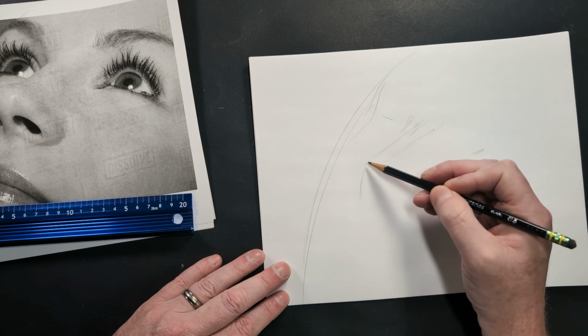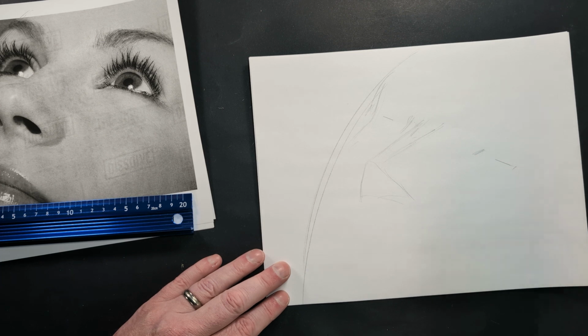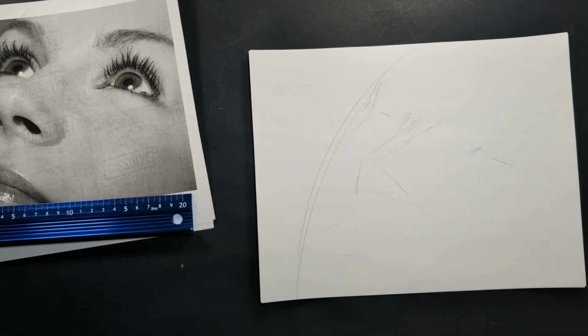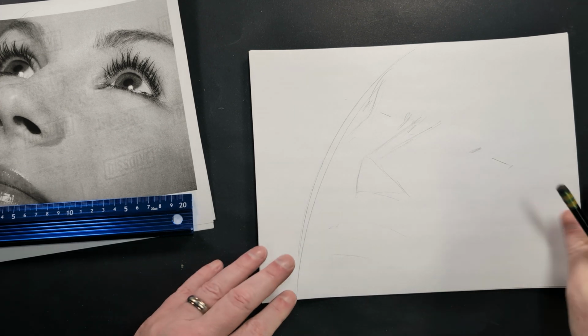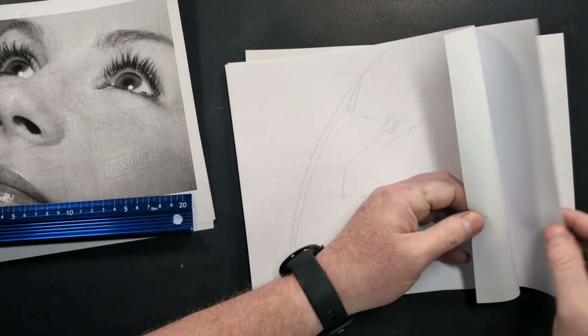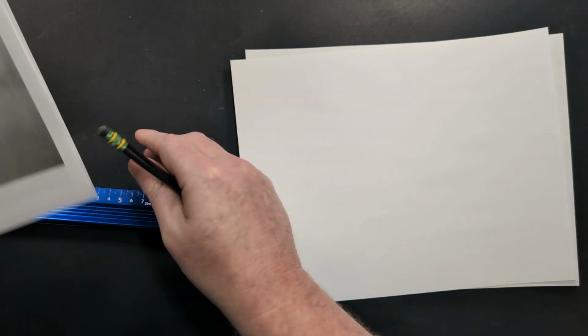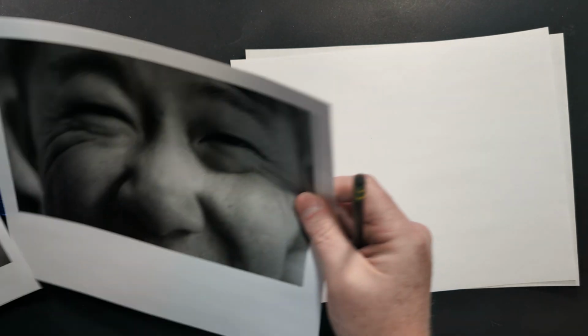And this will be kind of a triangle shape. I hope that makes sense. And then you'll just build up. And again, that takes practice, and we're building. Go to some of my earlier videos, and you can see noses, eyes straight on, and stuff like that.